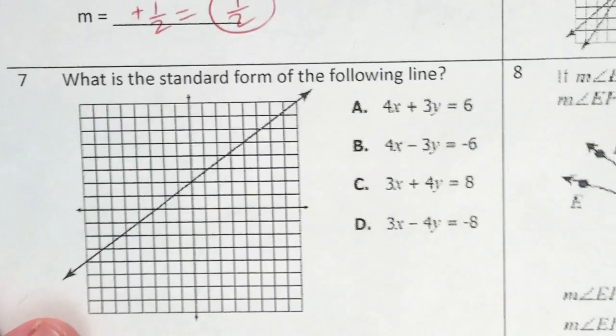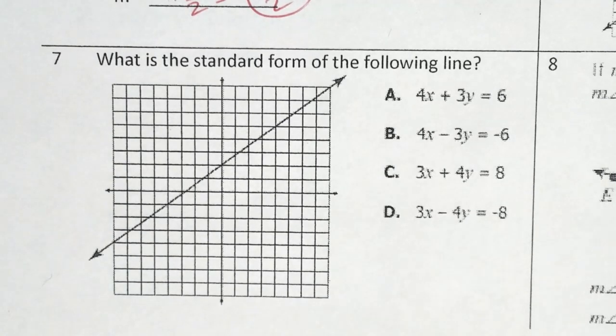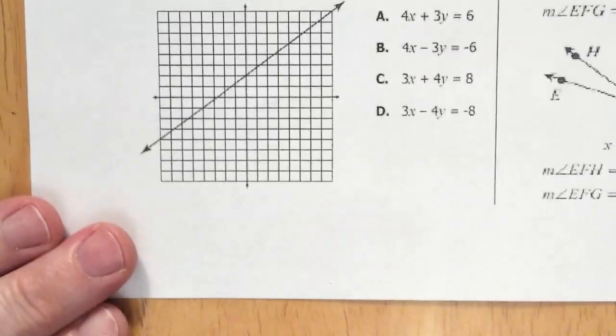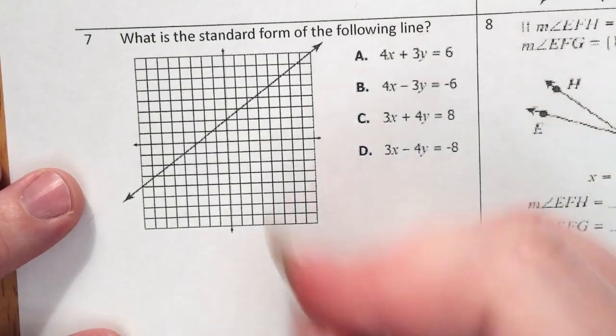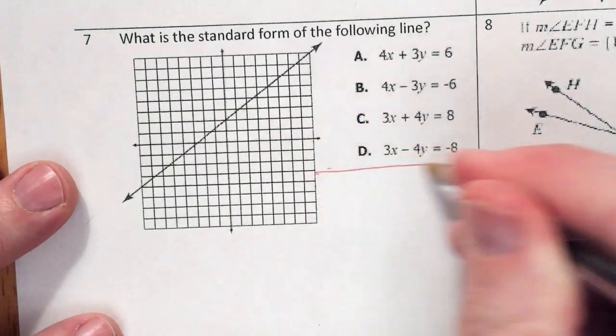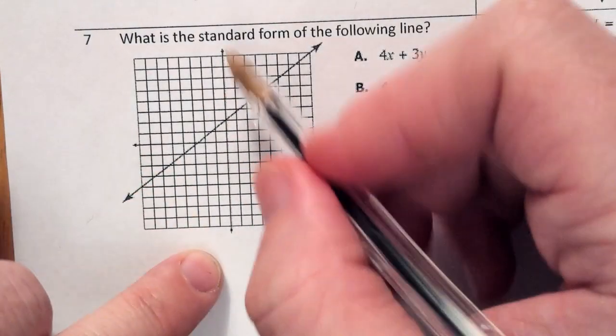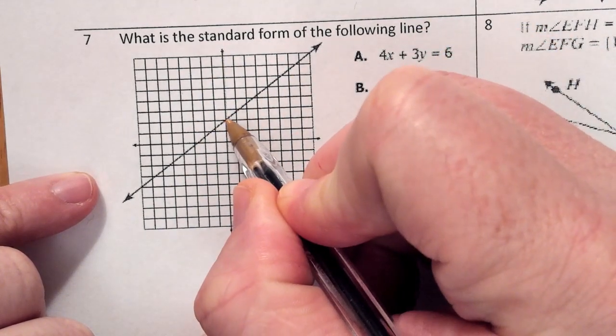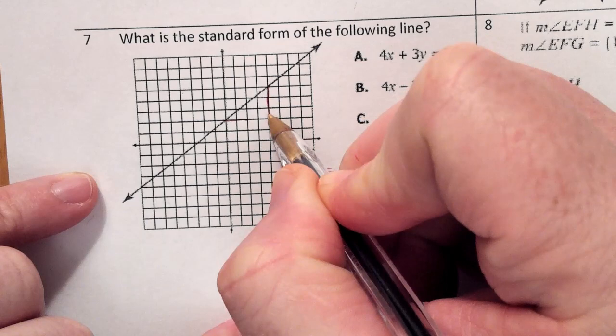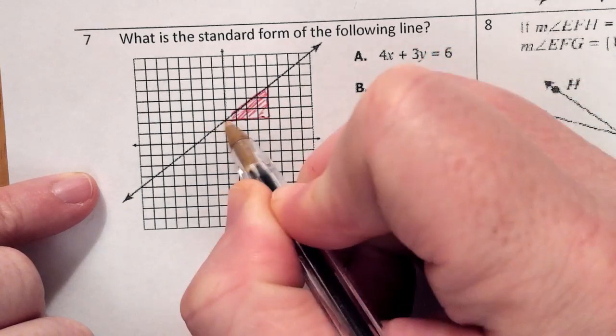Number 7. Okay, so there are a couple of different ways to do this. One way to do this is mathematically. Mathematically, we actually find the equation for this. So let's do that. If I find the equation, we need the slope. So I need to make a right triangle out of this. I'm just picking two points I know I hit.